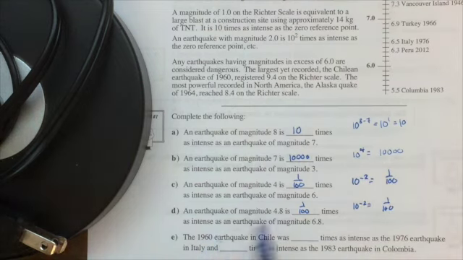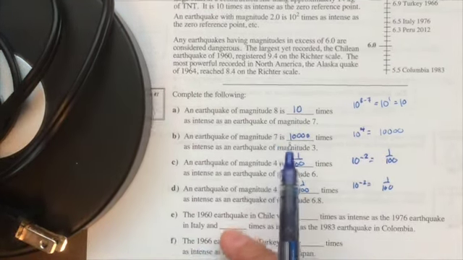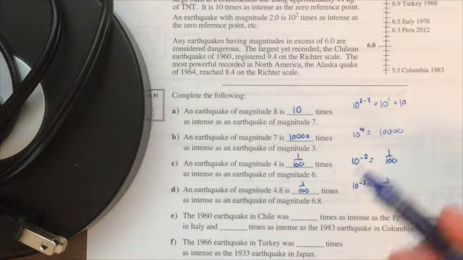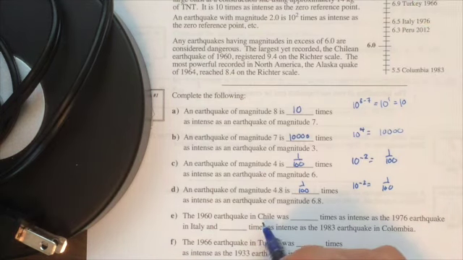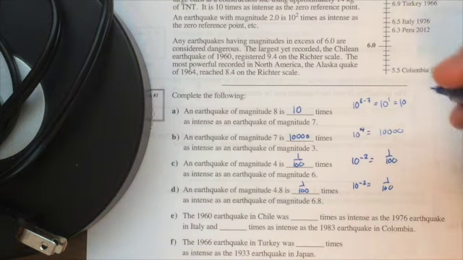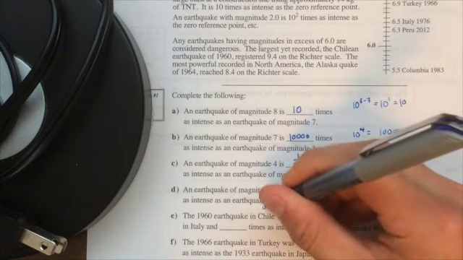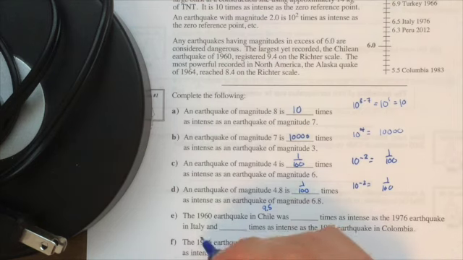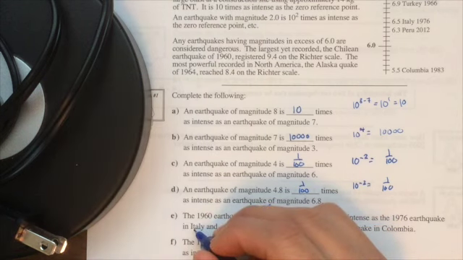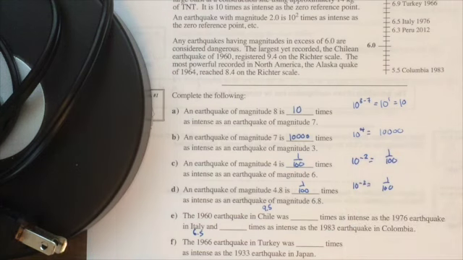Now what we're doing with E and F is looking at different earthquake intensities on our Richter scale up top here. The first one we're looking at is the 1960 earthquake in Chile, and this earthquake was huge, measuring 9.5 on the Richter scale. Then we have the 1976 earthquake in Italy, which was quite a bit smaller, at 6.5 on the Richter scale.